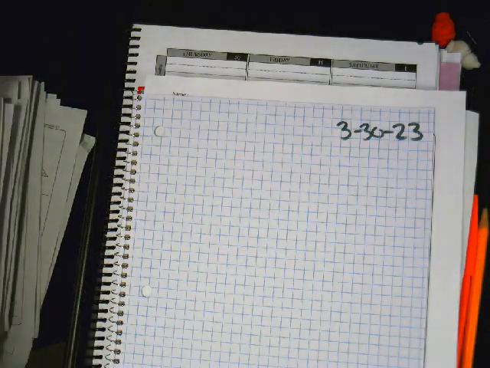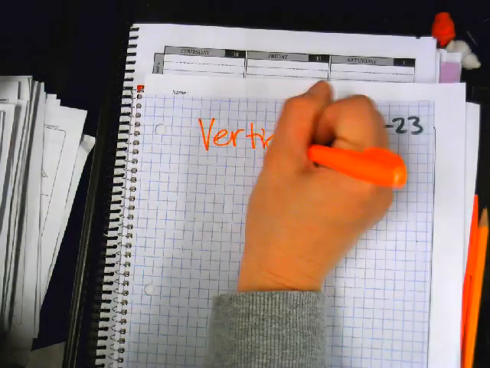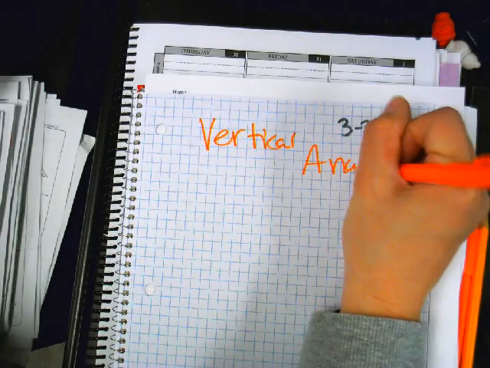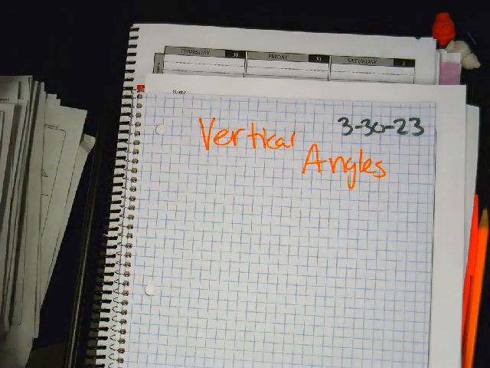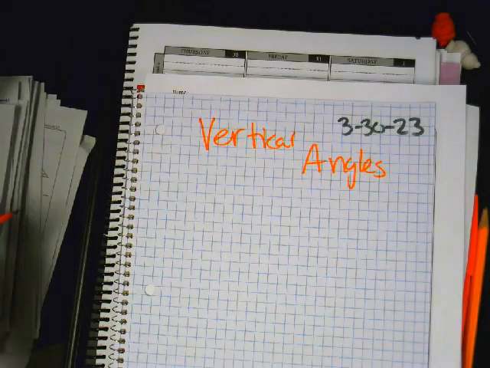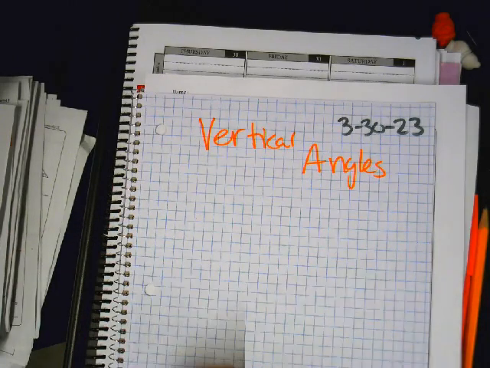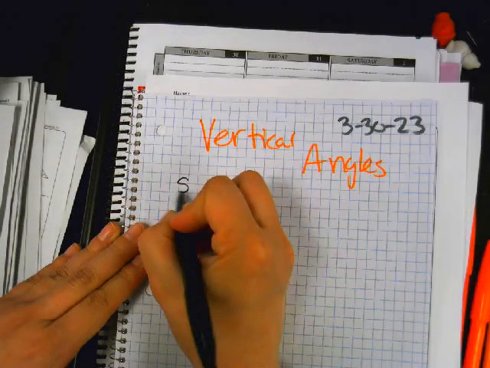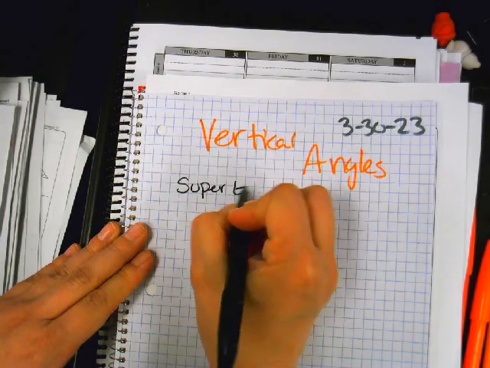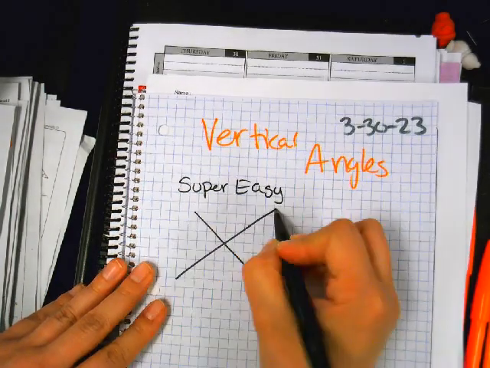Okay, Alexa, we're writing down the title of vertical angles. So we already learned about vertical angles, but we haven't learned the hard ones. So today my goal is to make the hard ones easy. So easy. Okay, we're going to start off with the super easy ones. So we will build upon it.